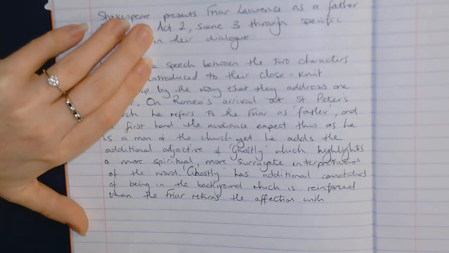What does he say? Give me the quotation. And what's the one about son? When the friar turns to him, we need to get the exact quotation. Is it my good son?